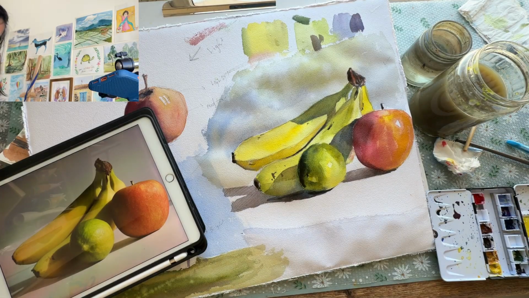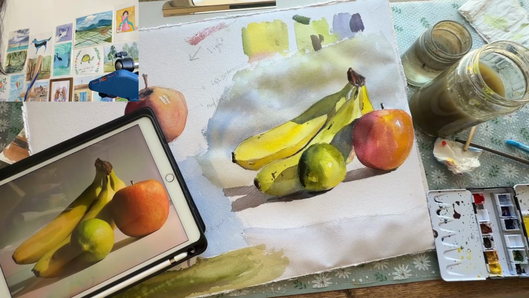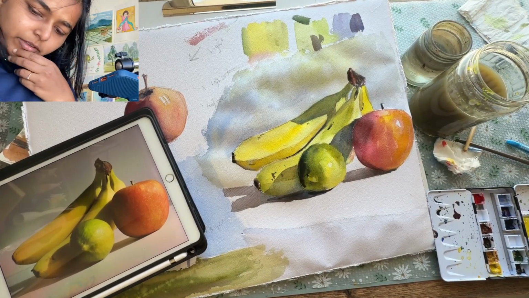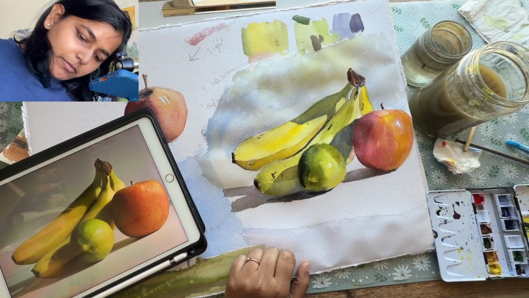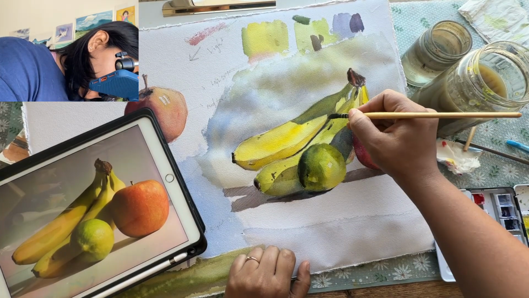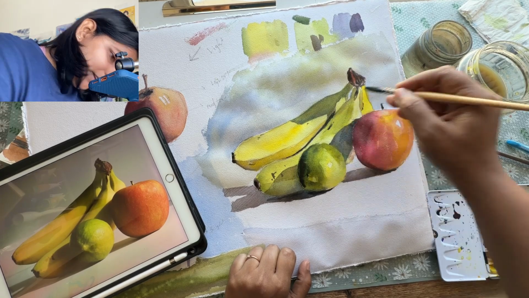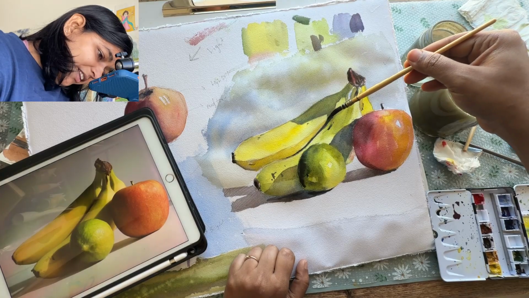I think I am happy with this. This turned out well. Actually, when I thought about how I am going to do it that time, I didn't know that it would come out like this. Yes, I am not a pro artist yet, but I will become soon, hopefully.